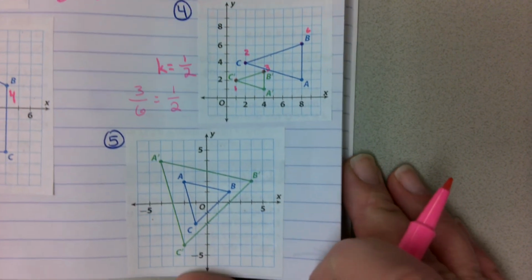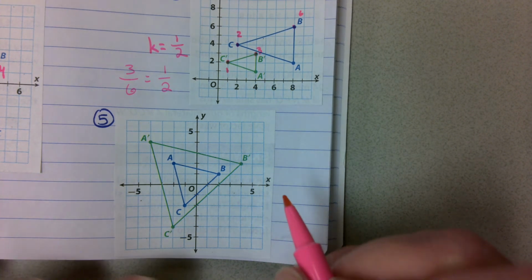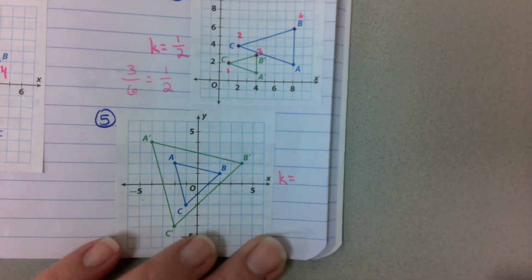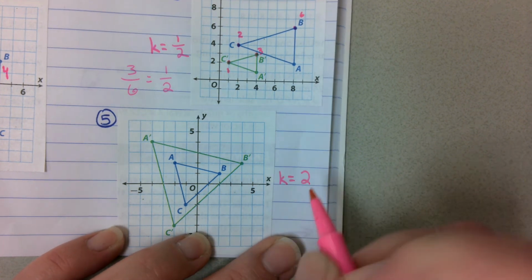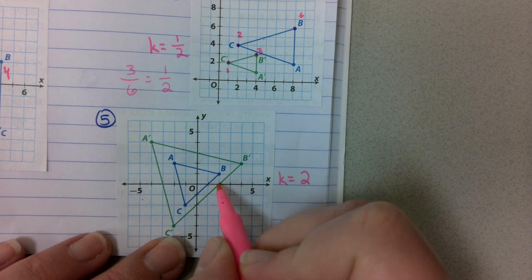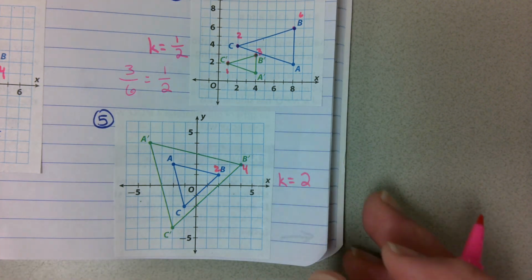All right, number 5. All right, for your K, it got larger, greater than 1, and I used my B and B prime, which was X value. I used the X value 2 and 4, so 4 divided by 2 is 2. That's how I got that.